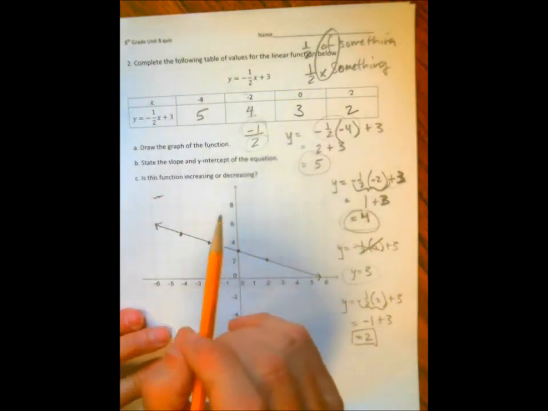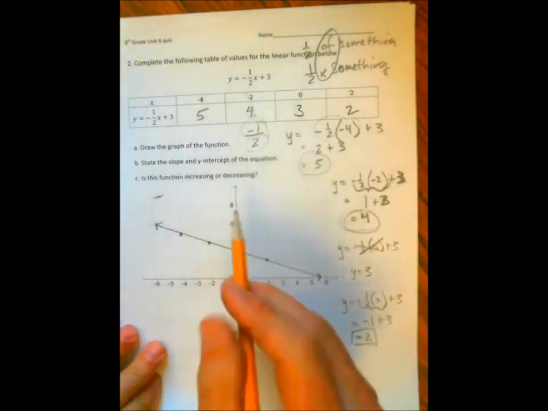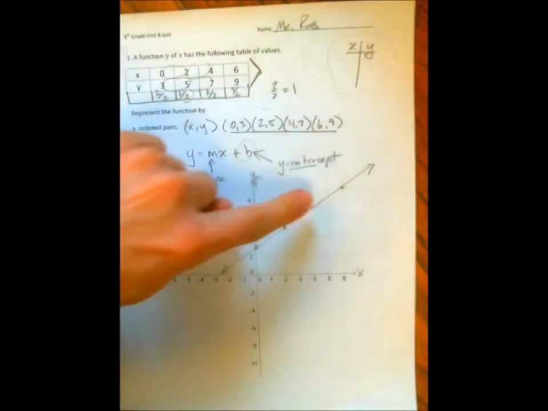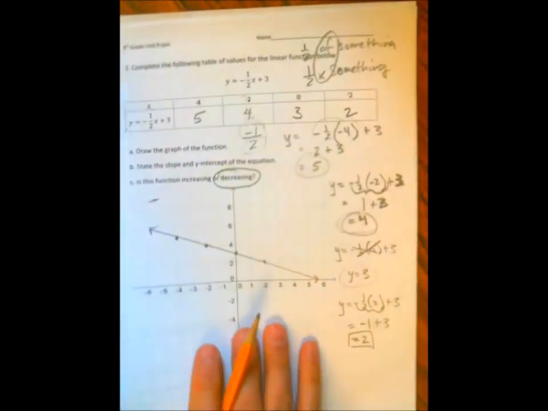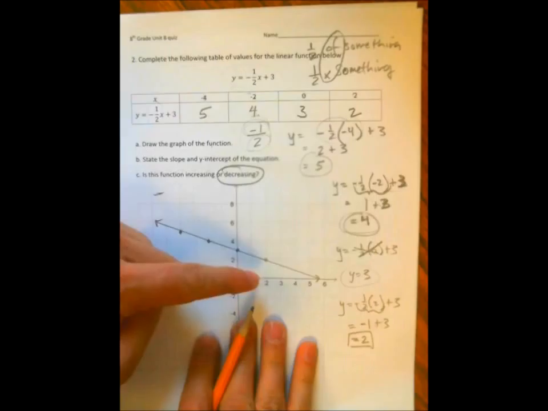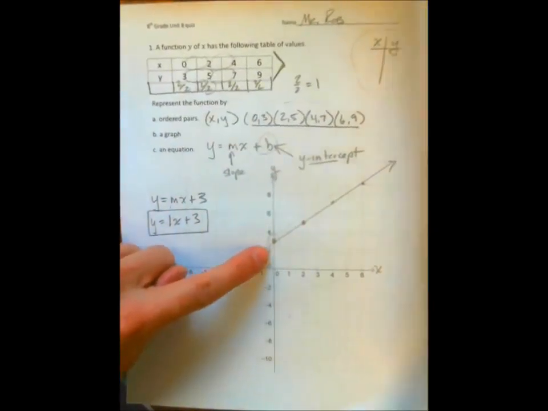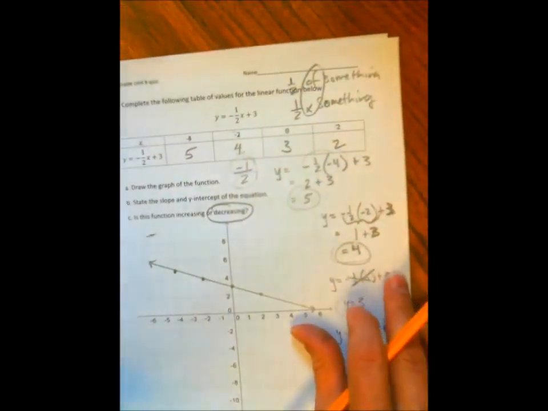So, and then you'll notice the slope is decreasing on this one while it is increasing on this one. See how it's going down from left to right, and here it's going up from left to right. This is increasing, this is decreasing. Okay? All right.